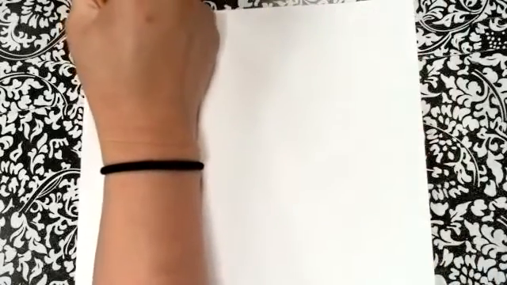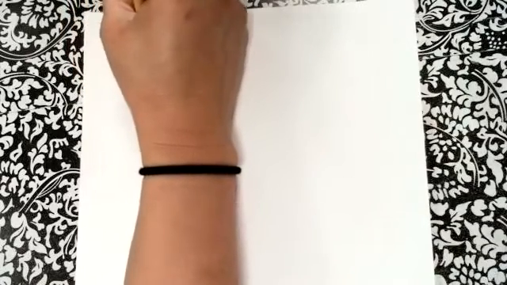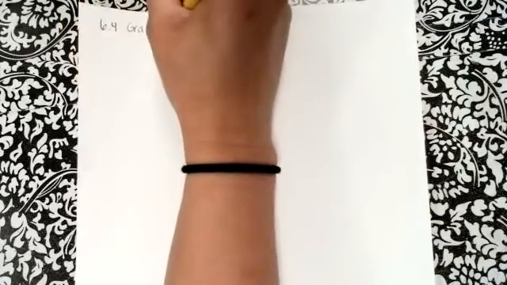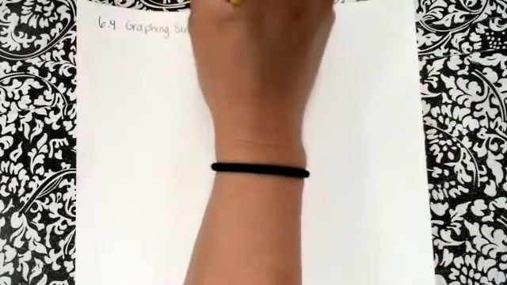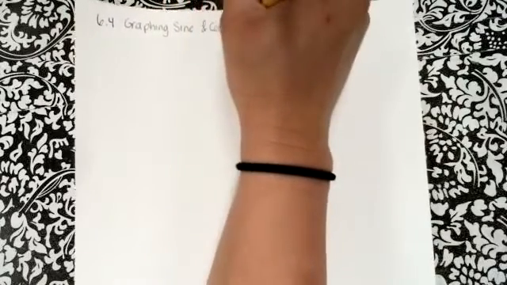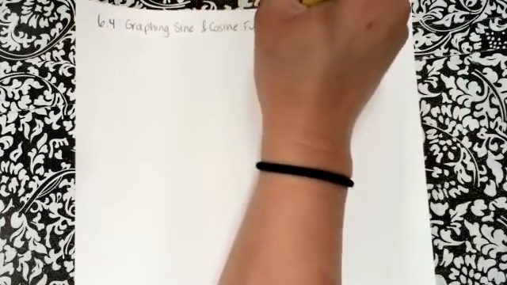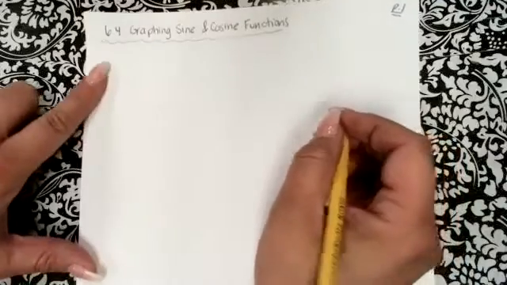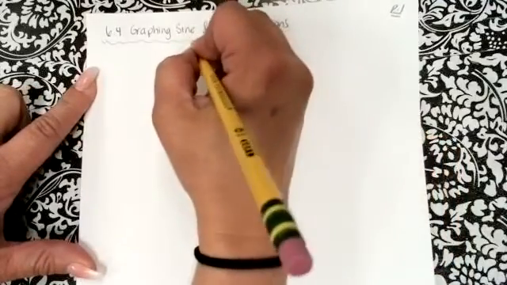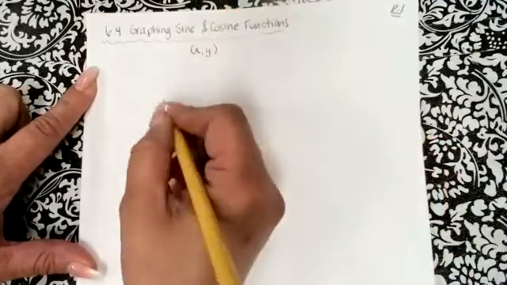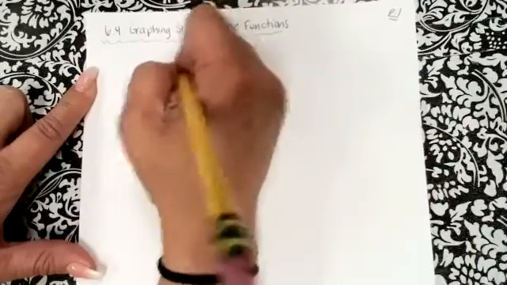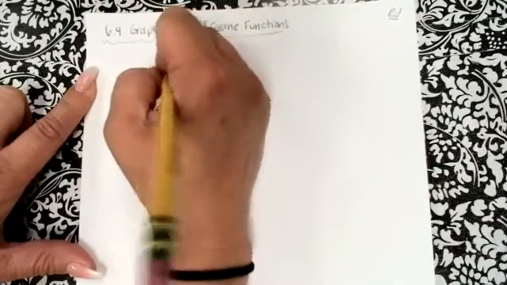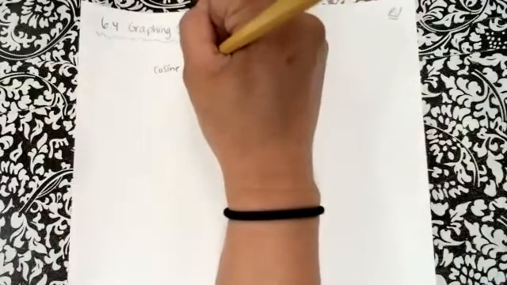Today's notes are on 6.4, graphing sine and cosine functions. Now, if you are given an ordered pair, x and y, keep in mind that the x is the cosine value and the y is the sine value.